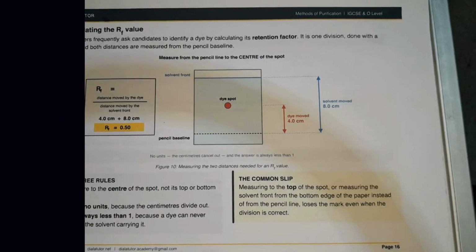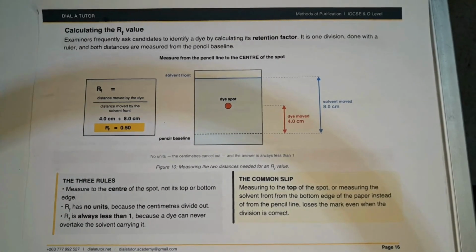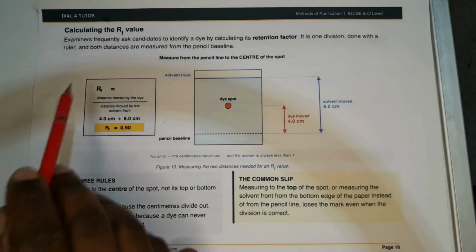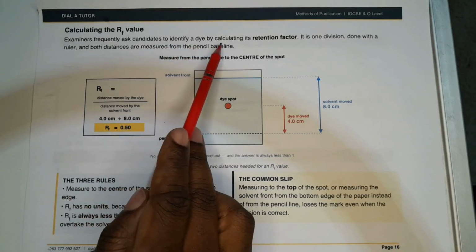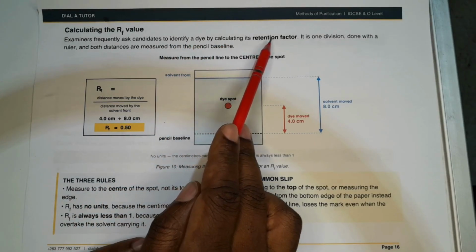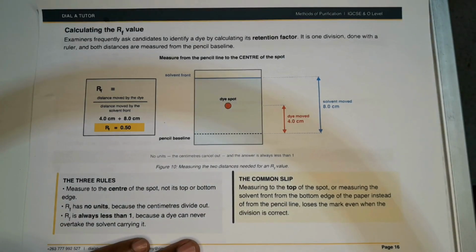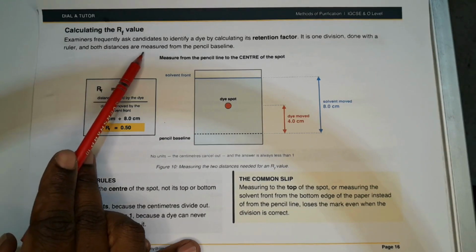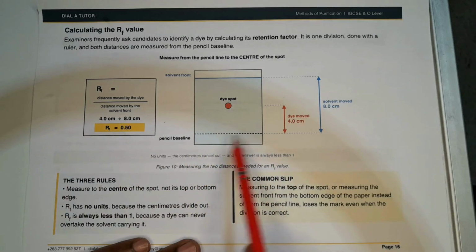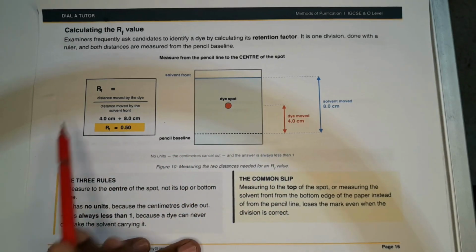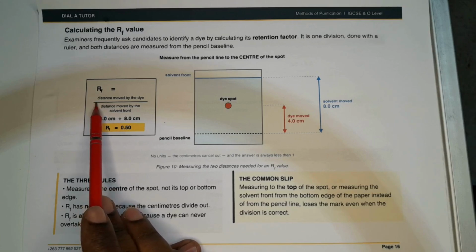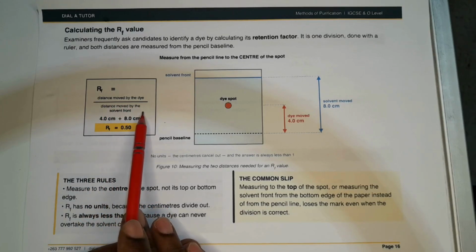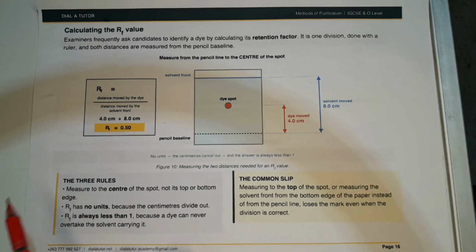Let's get started. Alright, so let's have a look at calculating RF values. We want to look at how that's done. Now, examiners frequently ask candidates to identify a dye by calculating its retention factor. It is one division done with a ruler, and both substances are measured from the pencil baseline. Alright, now RF, meaning retention factor, equals the distance moved by the dye over the distance moved by the solvent front.